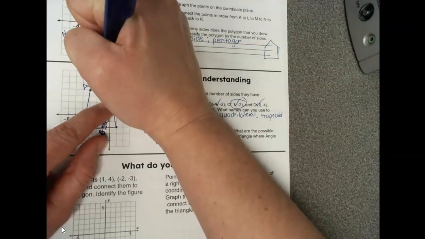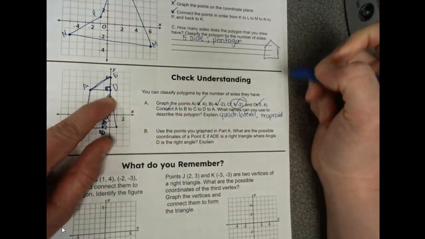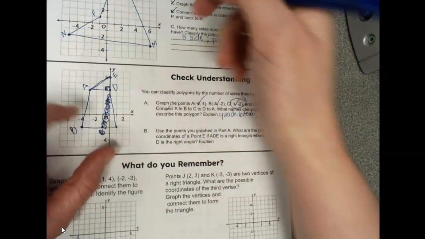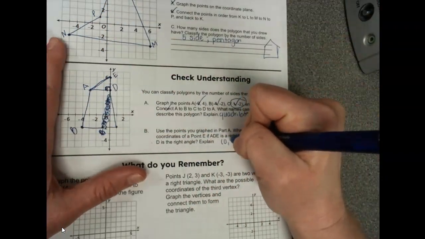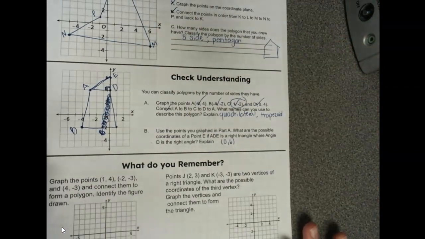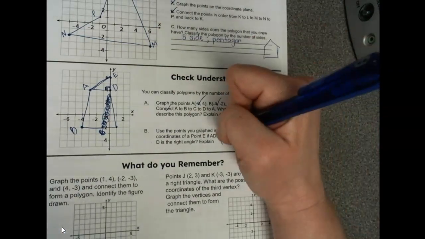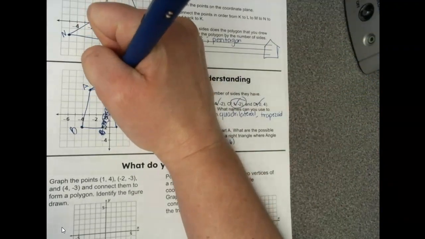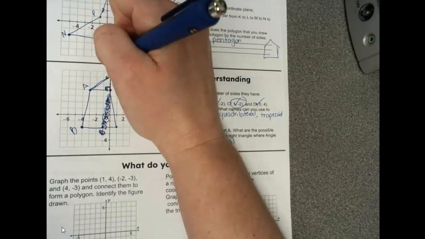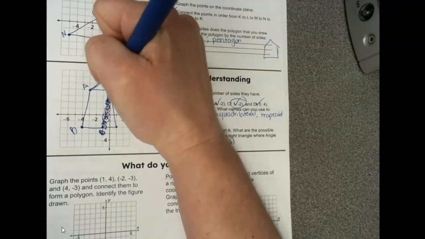A right triangle has to have a 90-degree angle. So that would be at 0, 6. There are a lot of possible ones that you can do here. D, though, because it has D in the middle, D has to be at the right angle. So I could put my dot anywhere going up here or anywhere going down here.